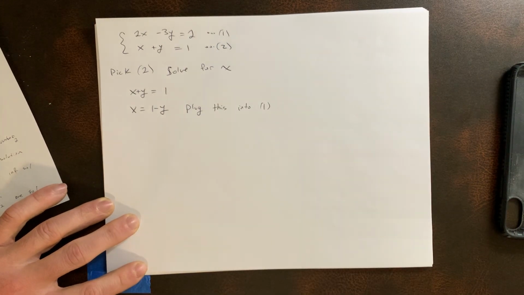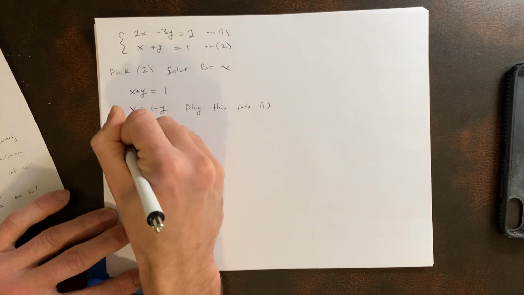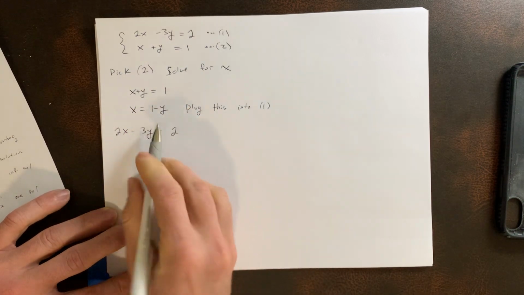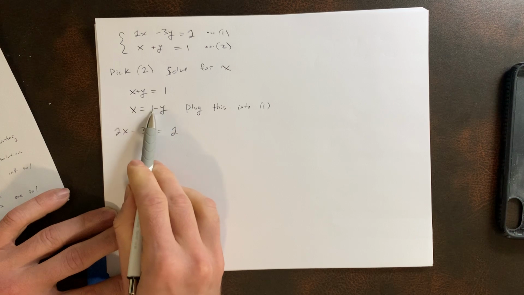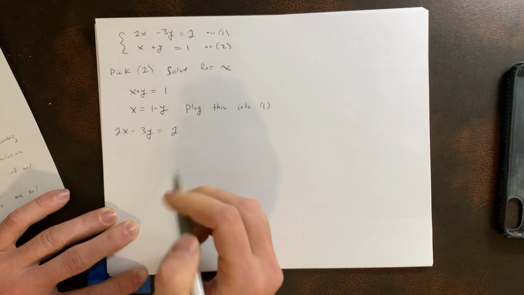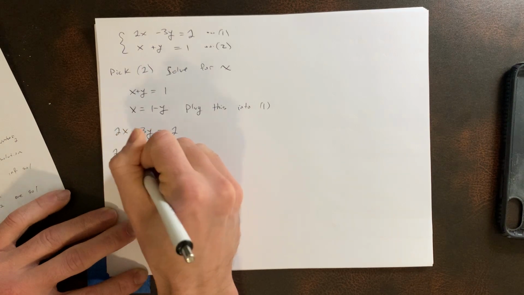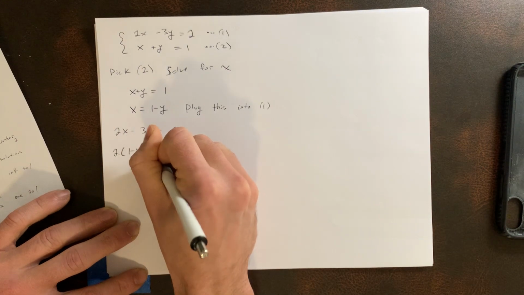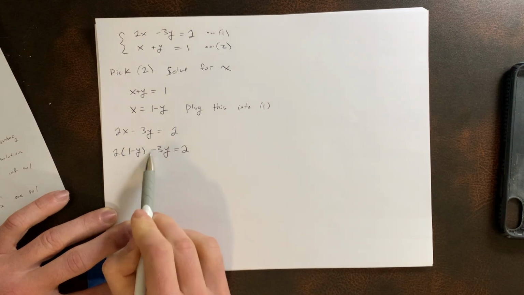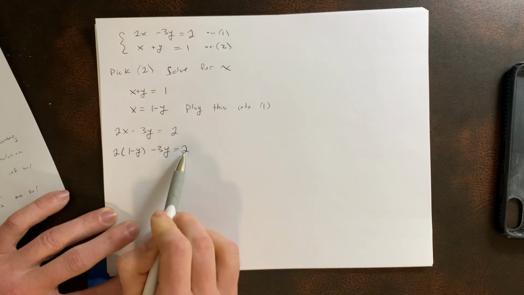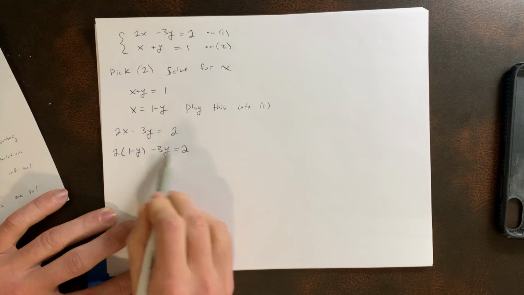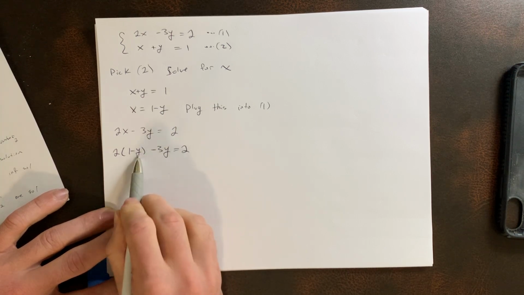So the first equation, let's just rewrite it: 2x minus 3y is equal to 2. And now we're plugging in x equals 1 minus y. So instead of writing an x, we write 1 minus y. So we'll have 2 times (1 minus y), minus 3y is equal to 2. We still have the minus sign, the 3y, and the 2. But now we want to solve for y here. We have one equation and one variable, so we can solve for that variable.